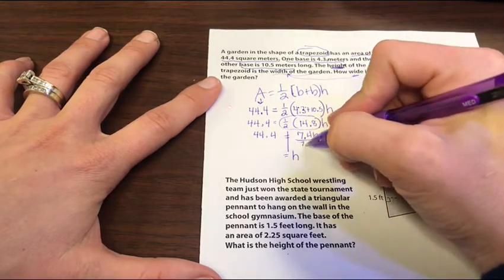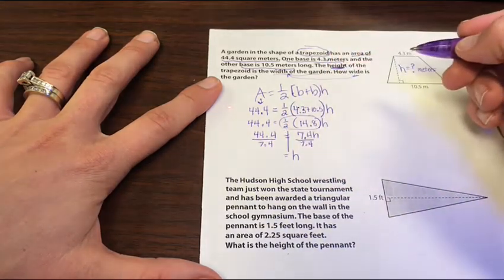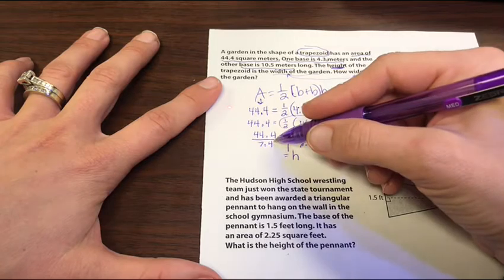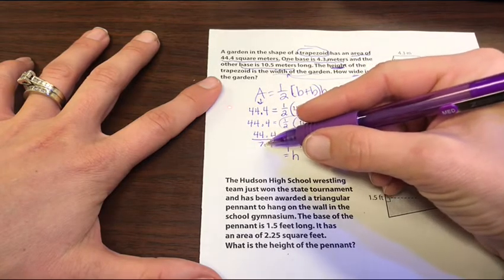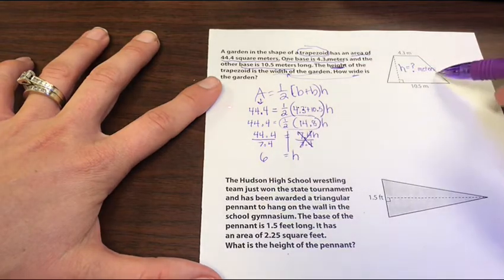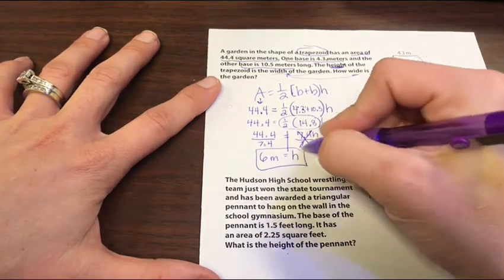So we're going to divide by 7.4. What I do to one side, I do to the other to keep it balanced. This cancels out. And now I have 44.4 divided by 7.4. If you put that in the calculator, you get 6. And it's going to be 6 meters is going to be our height.